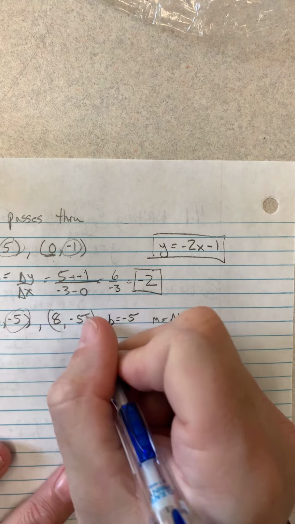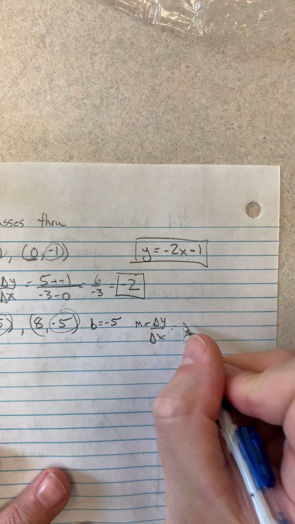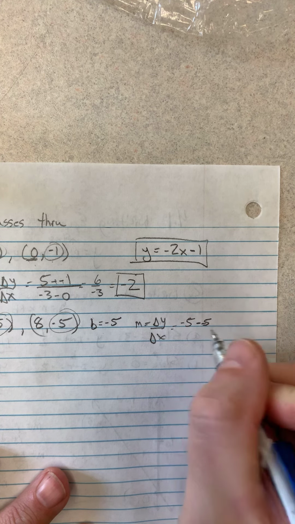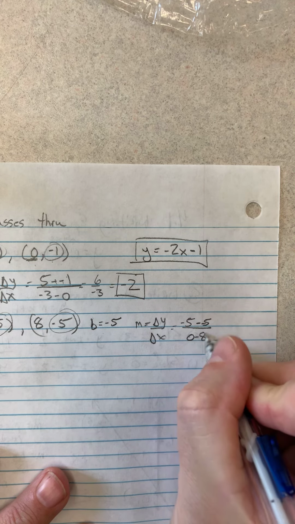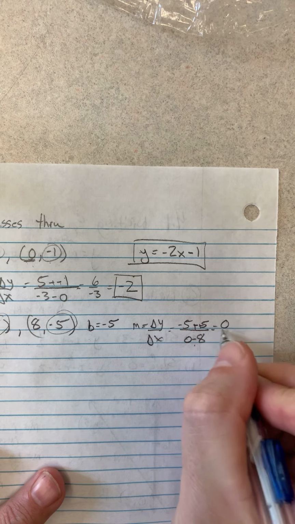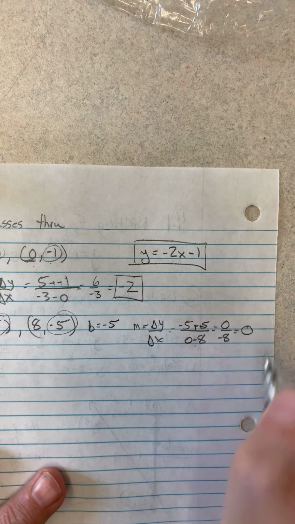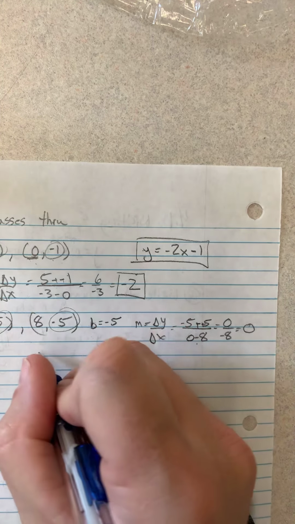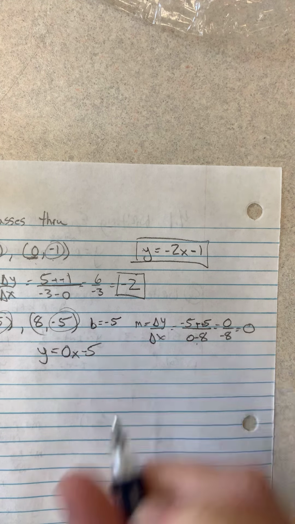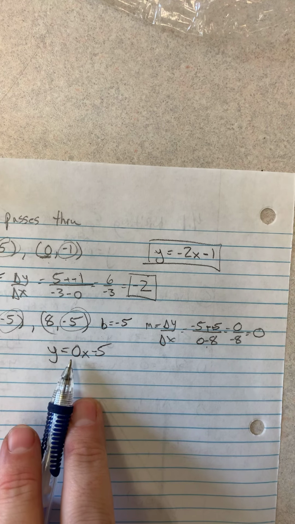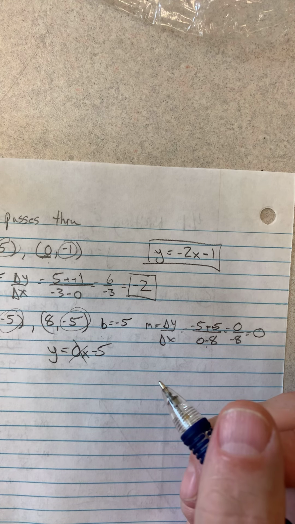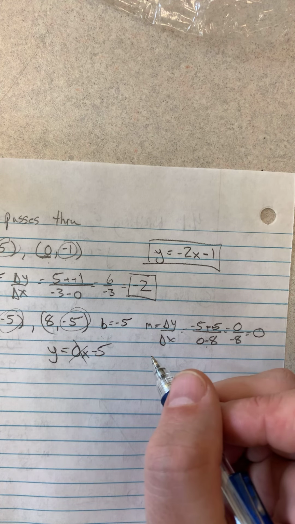I'm going to circle them. And then you may notice, I have -5 minus a -5 over 0 minus 8. I don't really care what that is because I know that's 0 over -8. I have a slope of 0. Please do not write this equation 0x minus 5. You're never going to see that. That goes away always. We don't write 0 times anything.